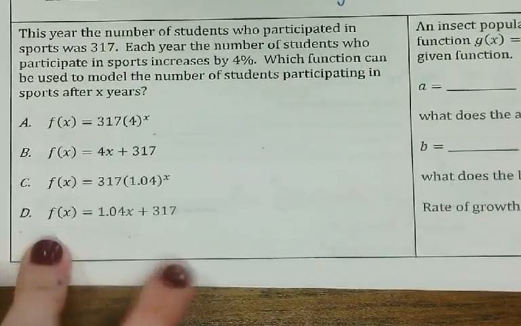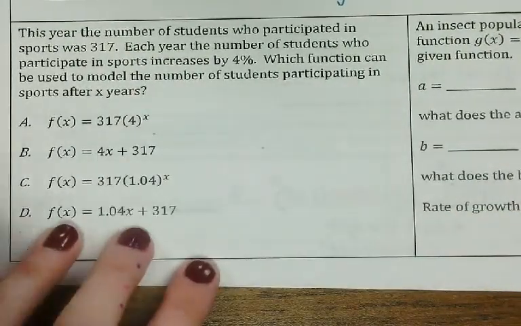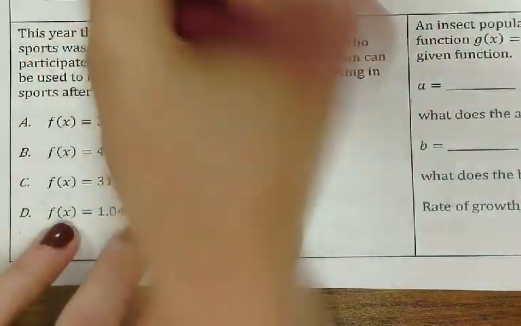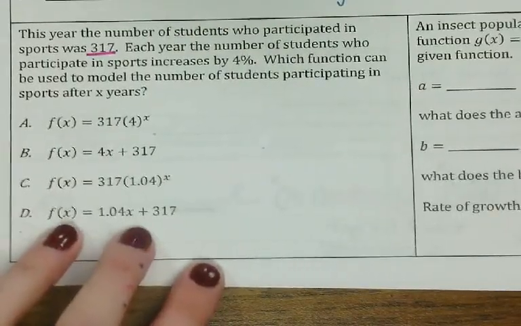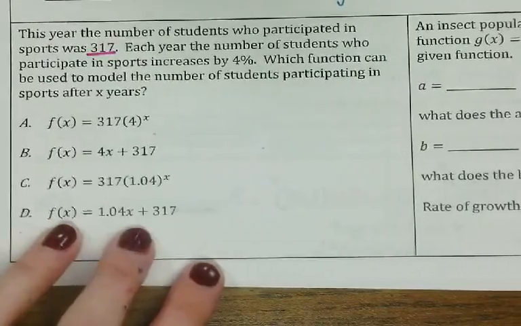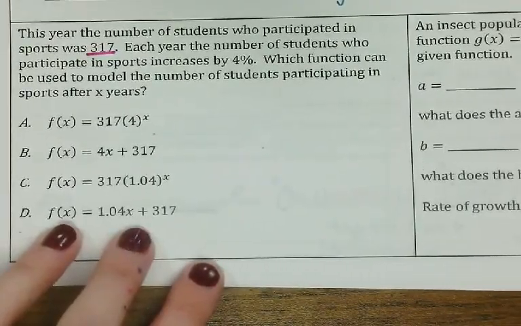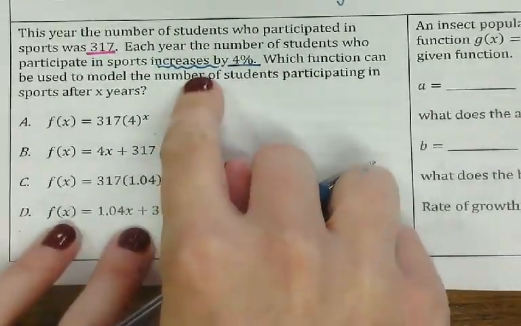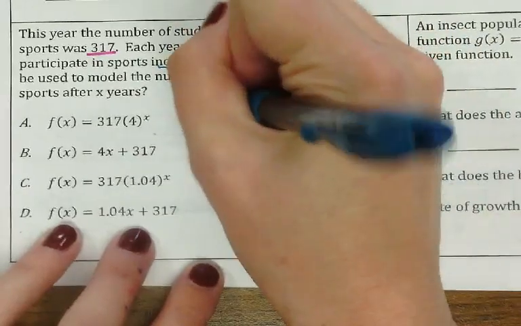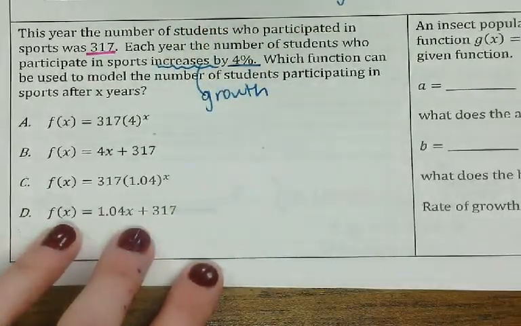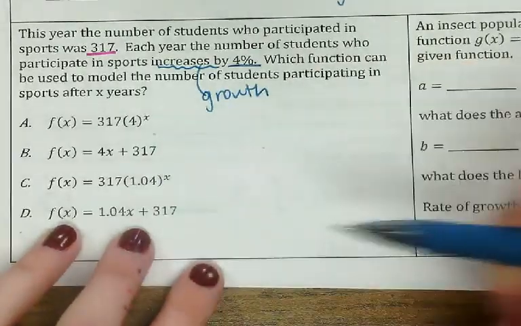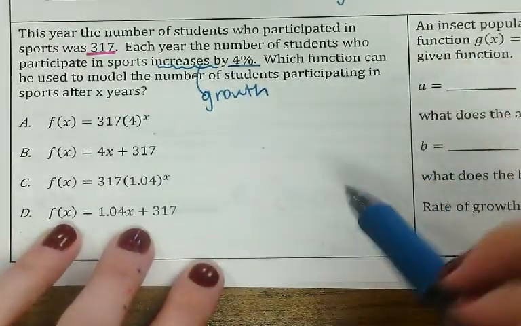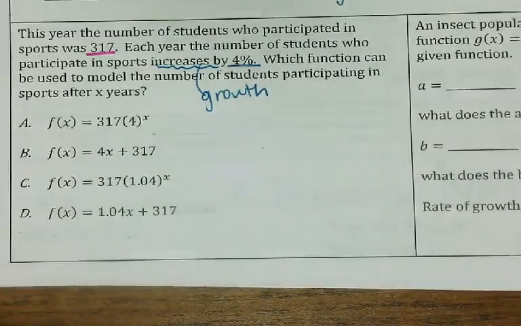This year, the number of students who participated in sports, all sports, was 317. That is not true for our school, but this must be a much smaller school, so our number is much higher. So 317. Each year, the number of students who can participate in sports increases by 4%. So guys, is this going to be a growth or decay situation? Growth. So we know that we have to do this, and that our number is going to have to be bigger than 1. Which function can be used to model the number of students participating in sports after x number of years?